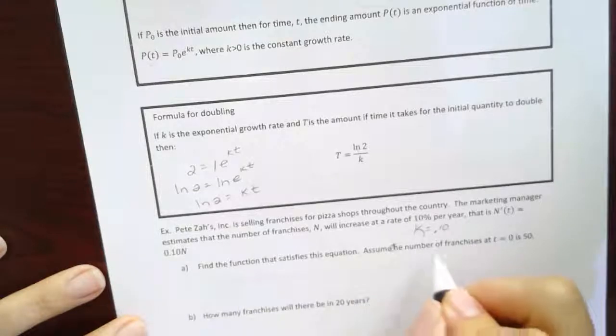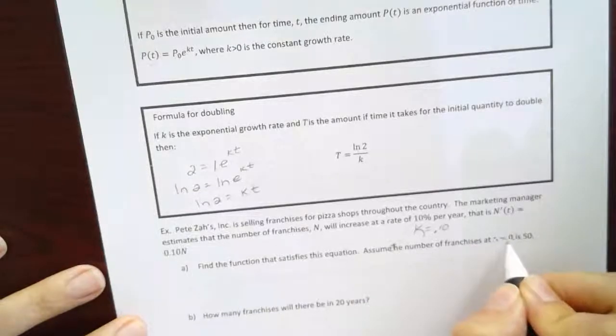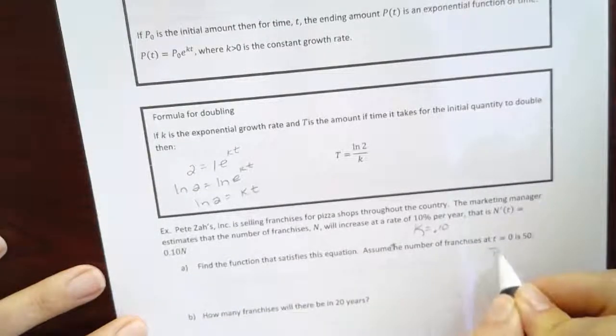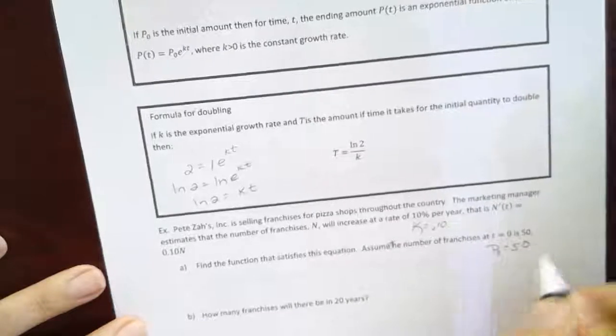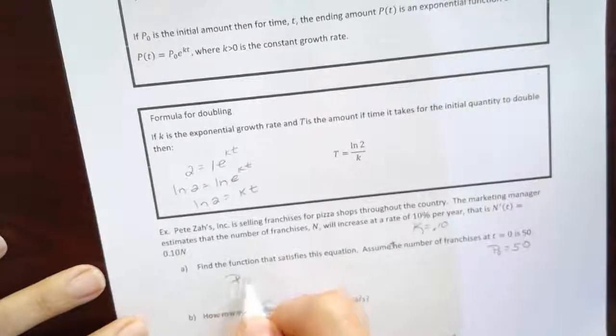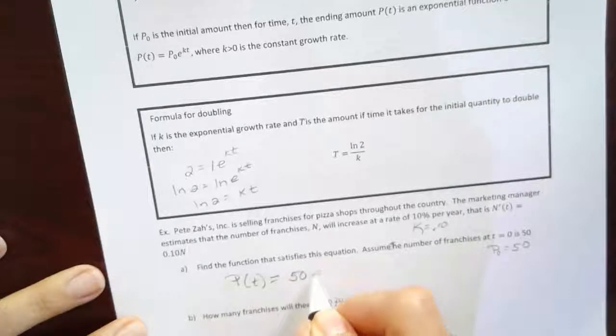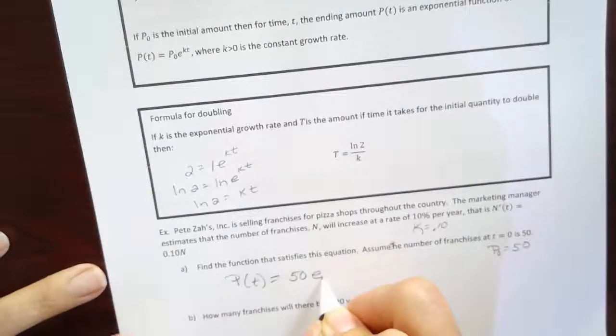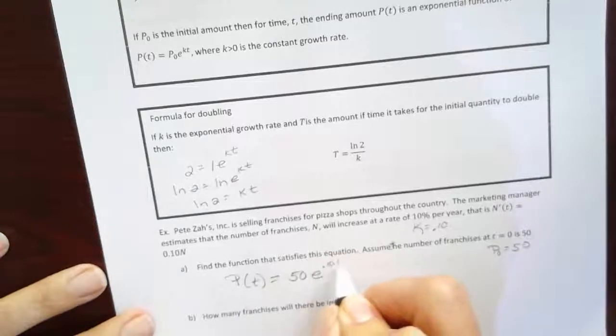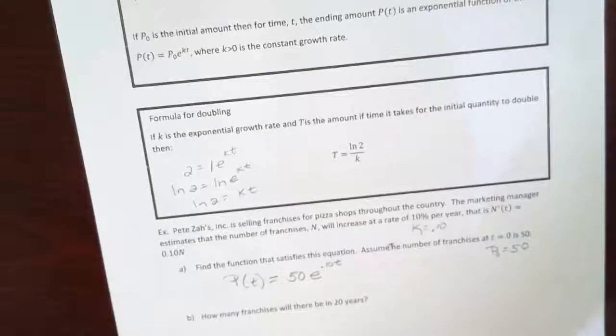Assume the number of franchises at time 0 is 50. So this is going to be your P sub o. This is your initial amount. So if we're just following our formula, then our P of t will be equal to our initial amount, which is 50, e to the rate of growth k, which is 0.10, t. Okay, so there's our function.